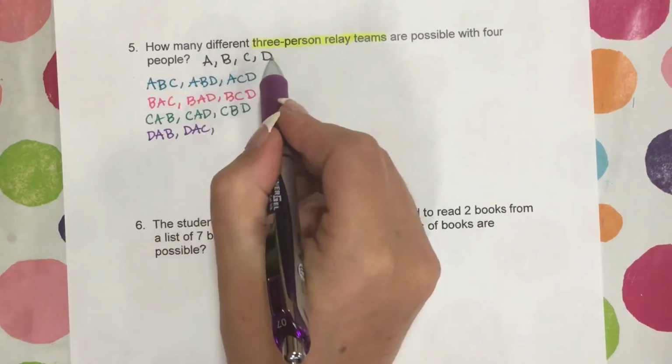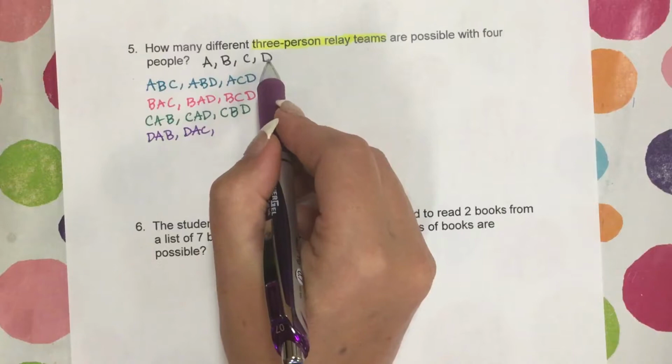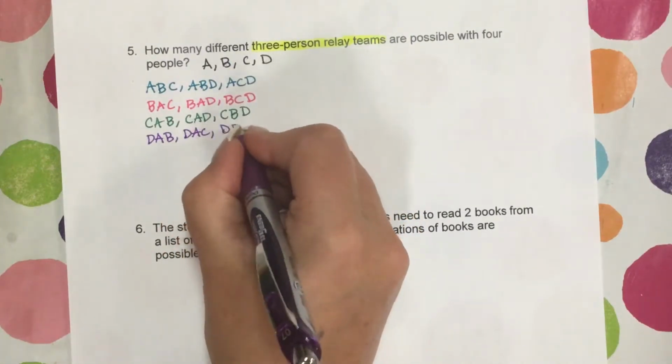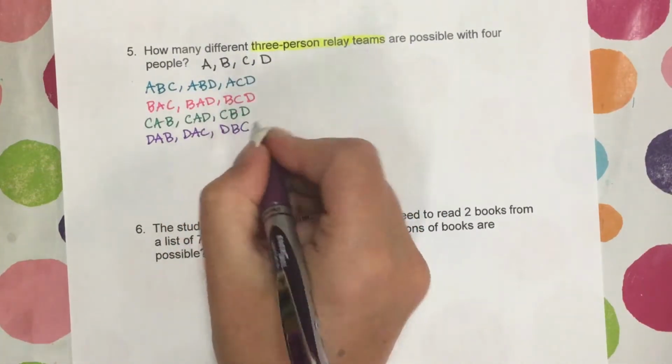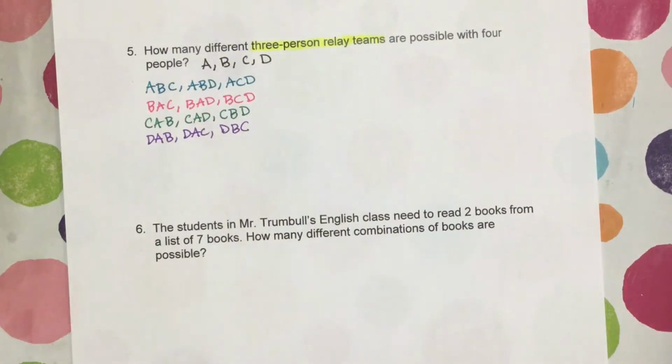Those are all the combinations partnering D and A. So now we're going to partner D and B. D, B, so it's going to be D, B, C. All right. Those are all of the combinations listed.